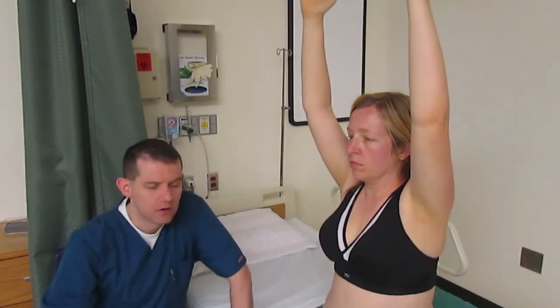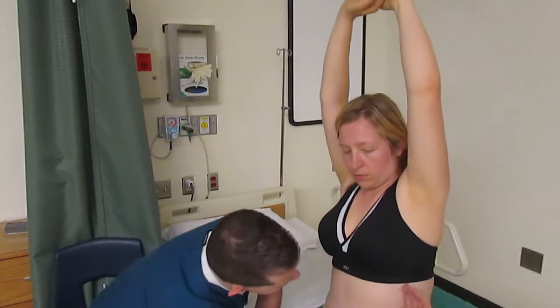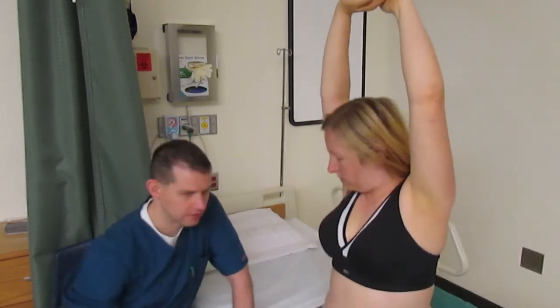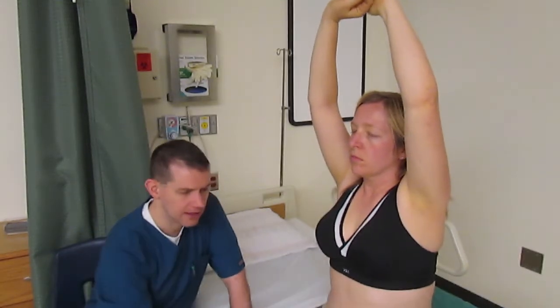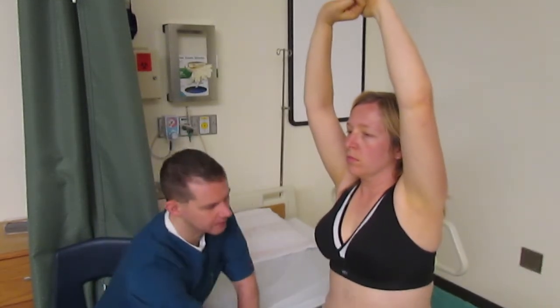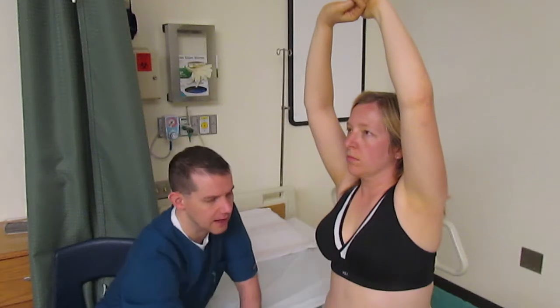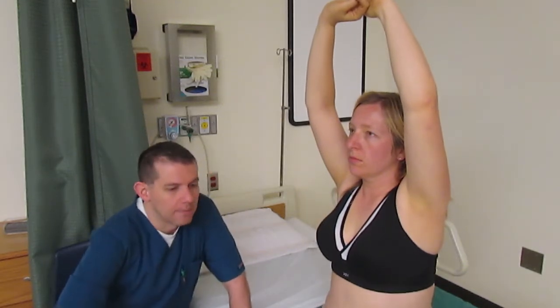And roughly eyeballing this, Lorianne's thoracic ratio is about 2 to 1. That is, her transverse diameter is twice the length of her anterior-posterior diameter. Go ahead and put your arms down.